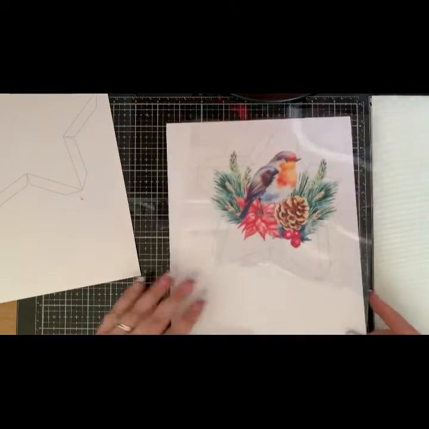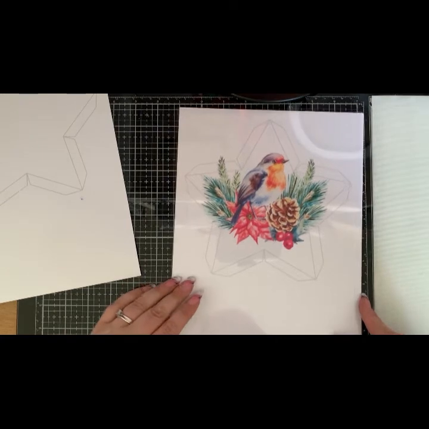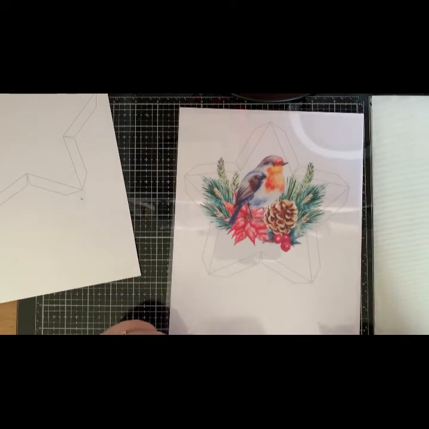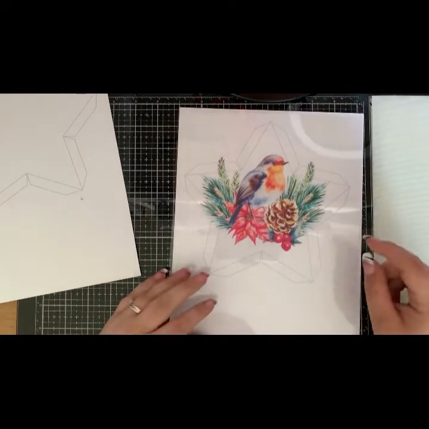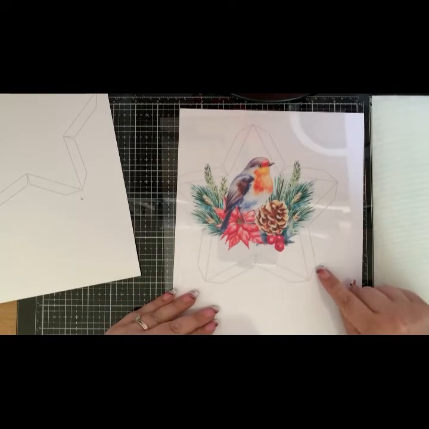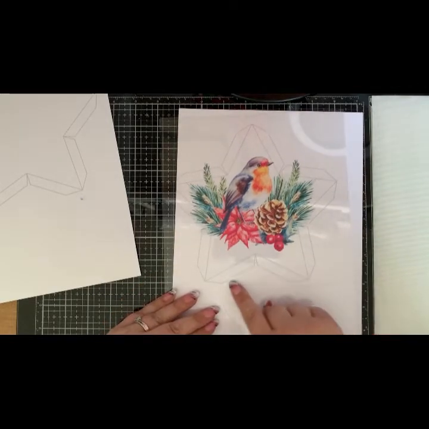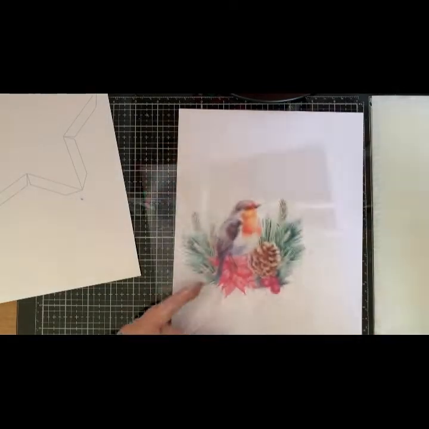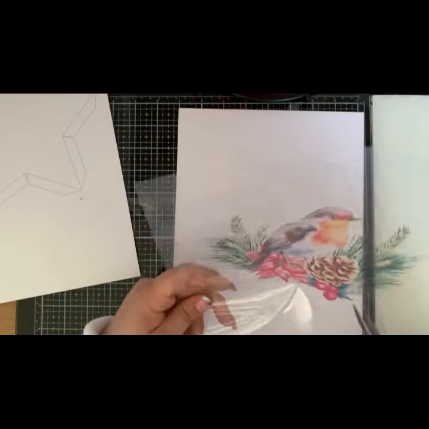I can't really see that, so let's pop a piece of card under it. I think you can see a bit better now. And now what we need to do is we're going to be cutting it out. Now the acetate one, we're going to cut all the way around the outside. Okay, so that includes the tabs.